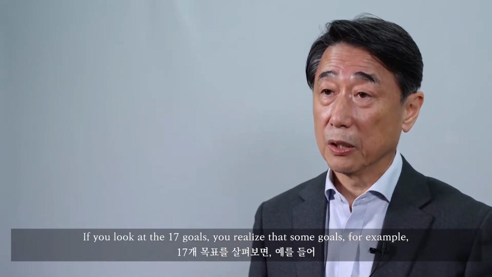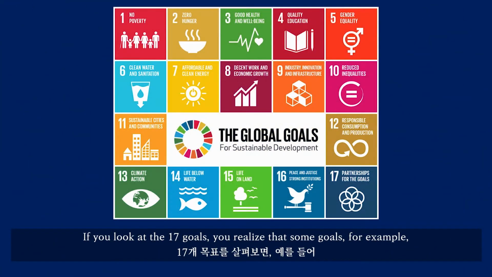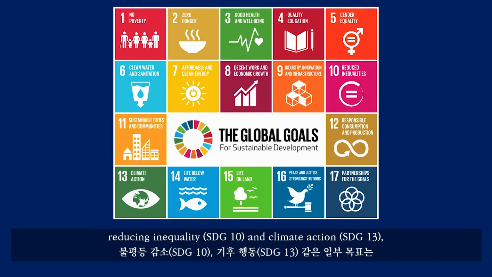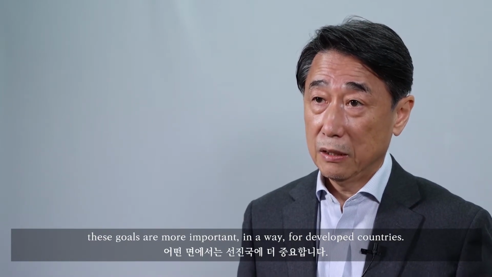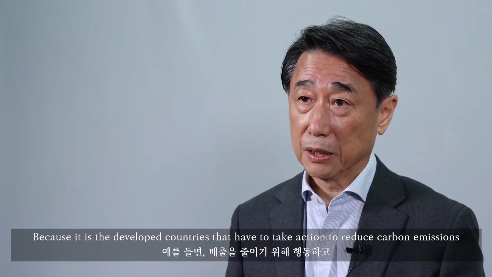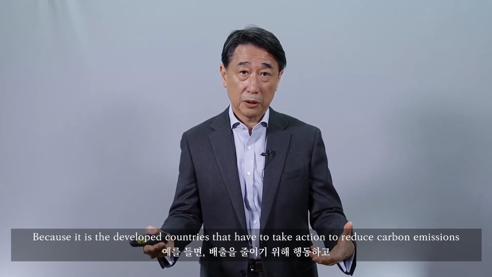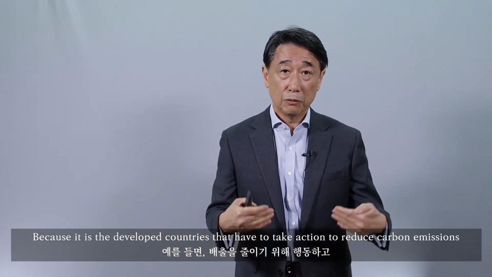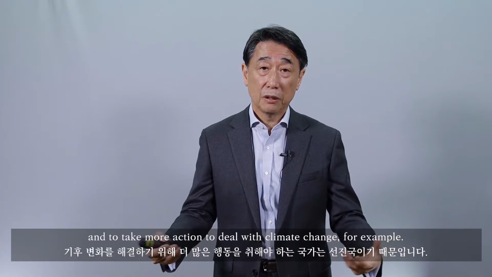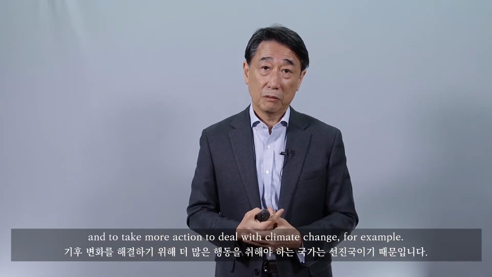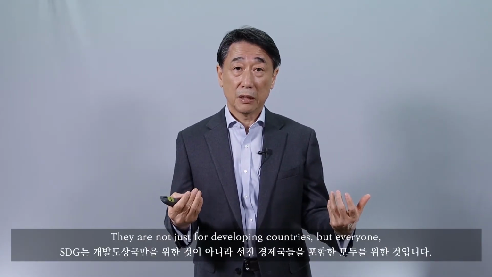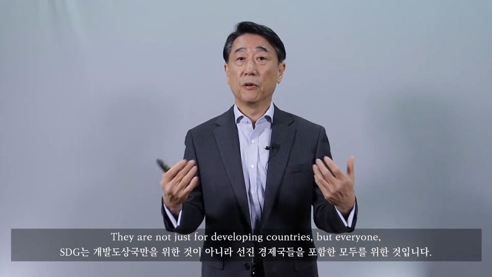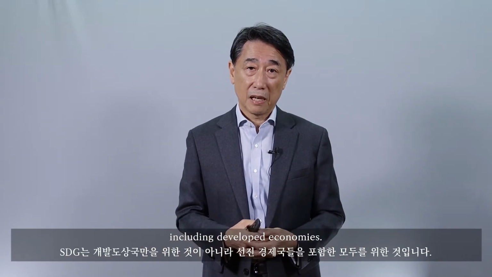If you look at these 17 goals, you realize that some goals, for example, reducing inequality, SDG 10, and climate action, SDG 13, are more important in a way for developed countries, because it is the developed countries that have to take action to reduce carbon emissions and to take more action to deal with climate change, for example. So that's why we call the SDGs universal. They are not just for developing countries, but for everyone, including developed economies.